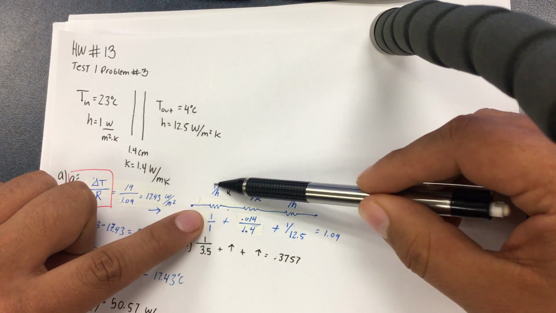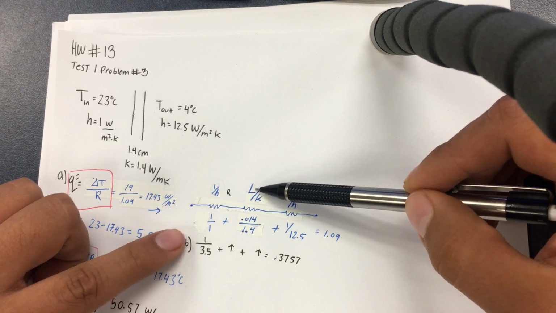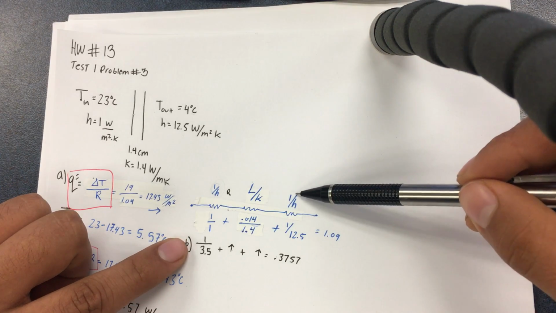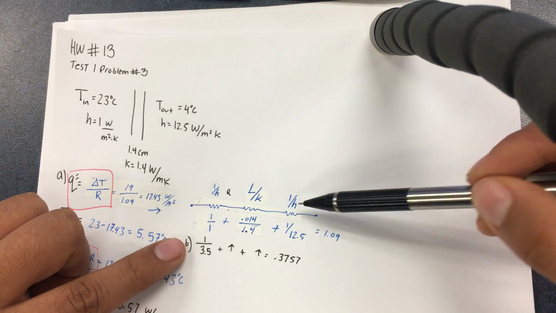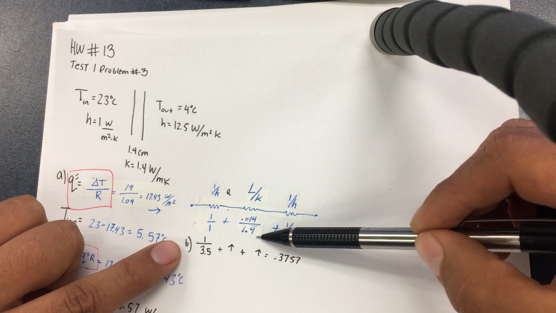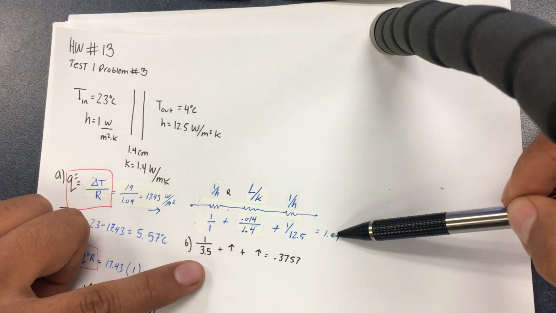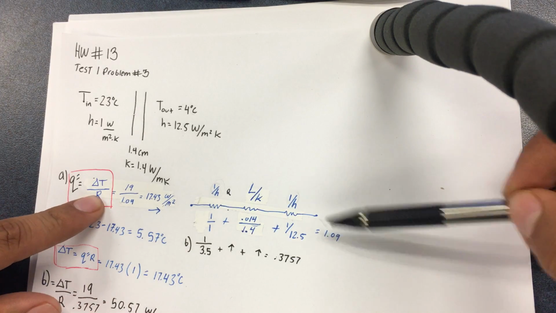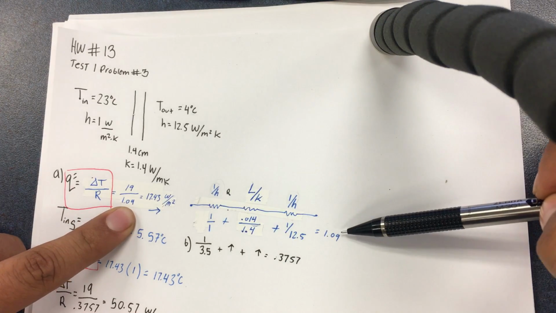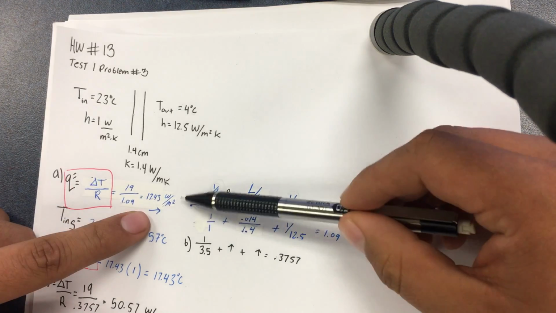For a convective resistance, we use 1 over h. For a conductive, we use L over k. And for another convective it is 1 over h. So we do 1 over 1 plus 0.014 divided by 1.4 plus 1 divided by 2.5. All of this gives us a total resistance of 1.09. We already know the delta T because it's 23 minus 4, which is 19, divided by the total resistance, which is 1.09. So then that gives us our heat flux.